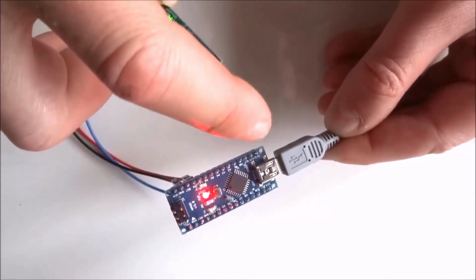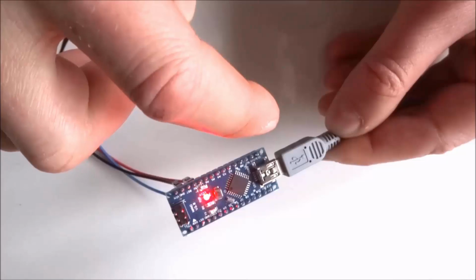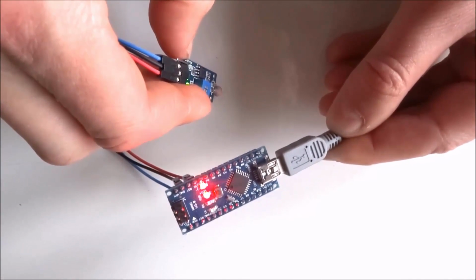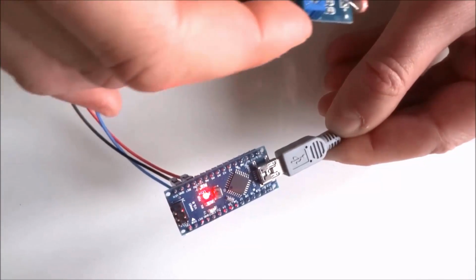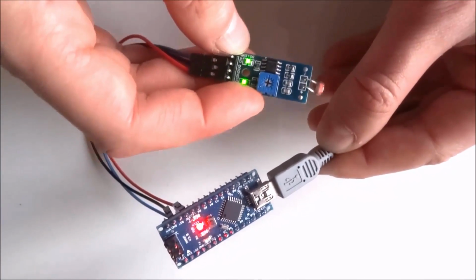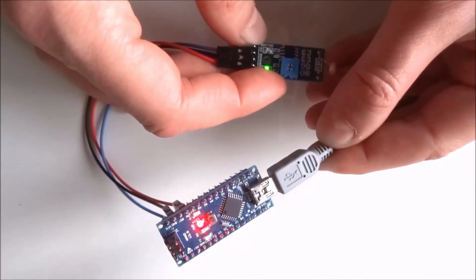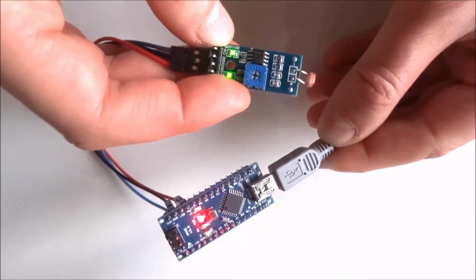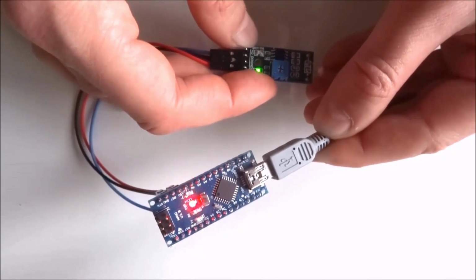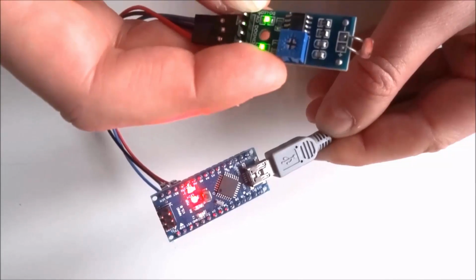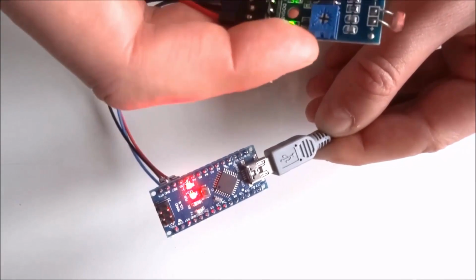If I cover the photoresistor or point it to darkness, the LED will start blinking, indicating that we don't have enough light. Whenever the photoresistor is exposed to light, the LED will stop blinking, in whatever state it was in that moment.